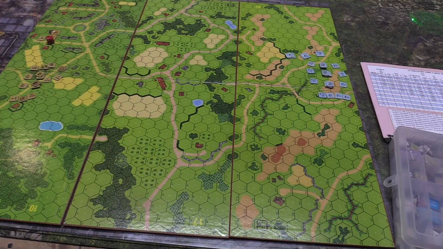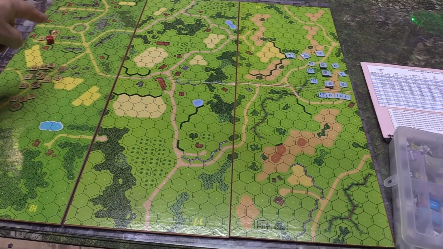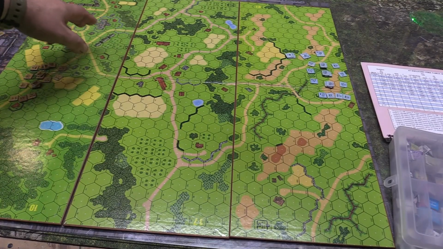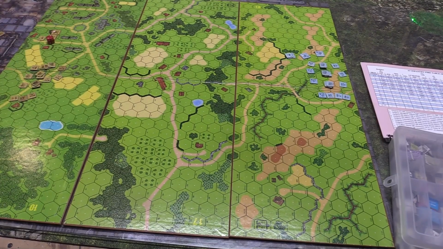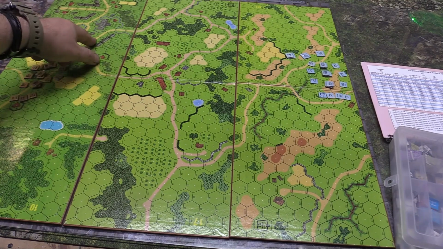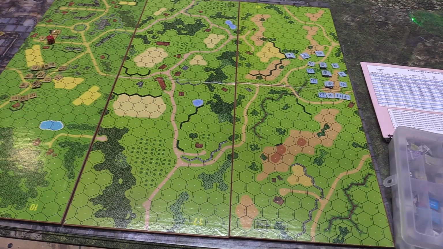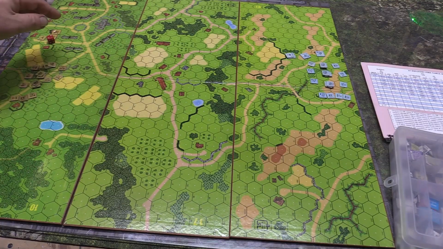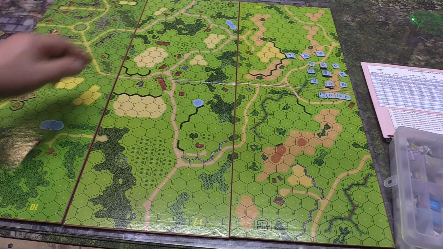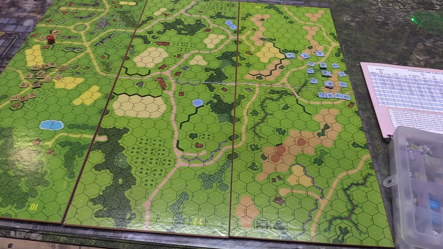When I was looking at the map itself, I thought, well, there's a strong village up here in this corner. I think that really would be the place to take for the Germans and for the Russians to hold. So I'm going to say the majority of these buildings by the end of the game wins.